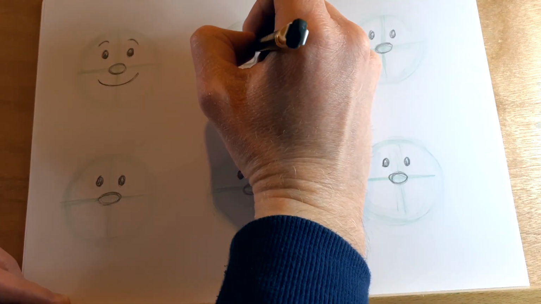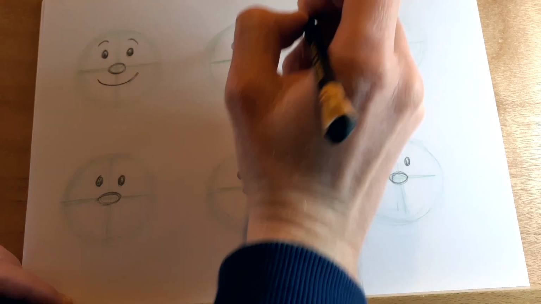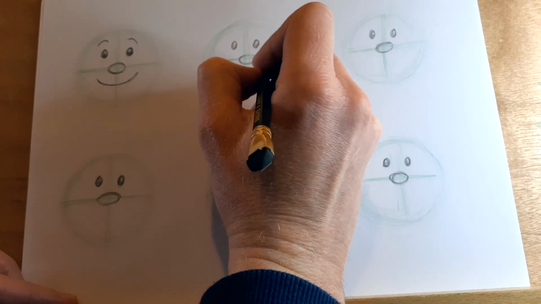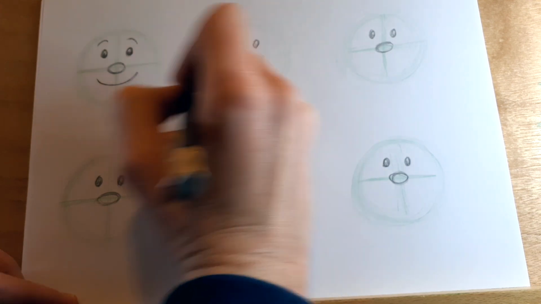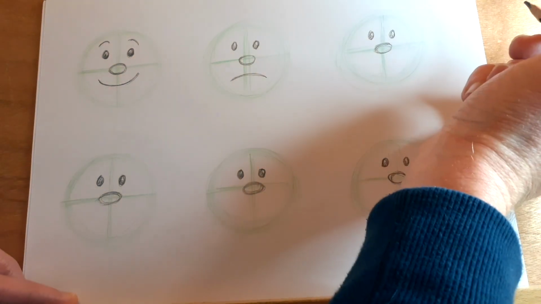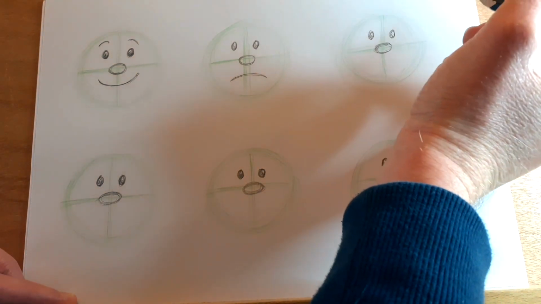I think we all know what a sad face looks like. It's kind of the opposite of happy, so we do this. Okay, so far so good. But as for eyebrows, things get a little bit different.